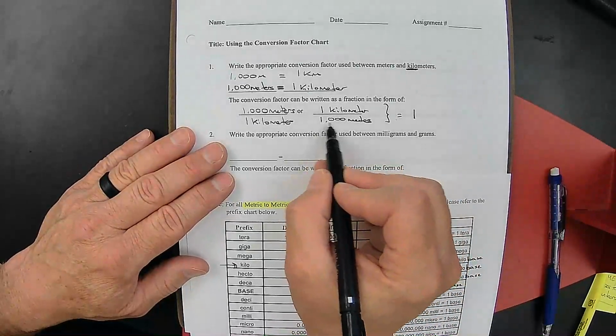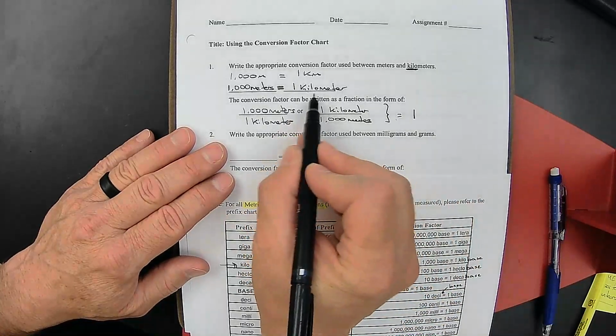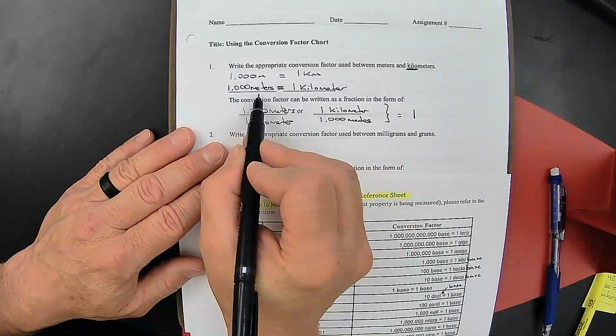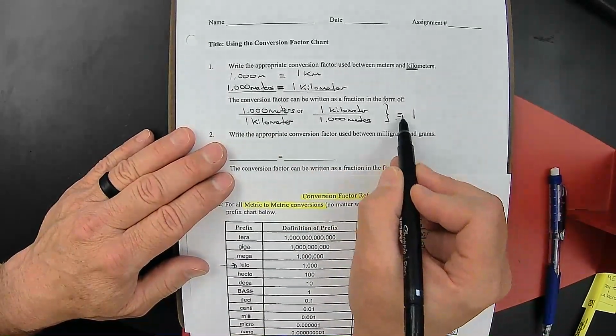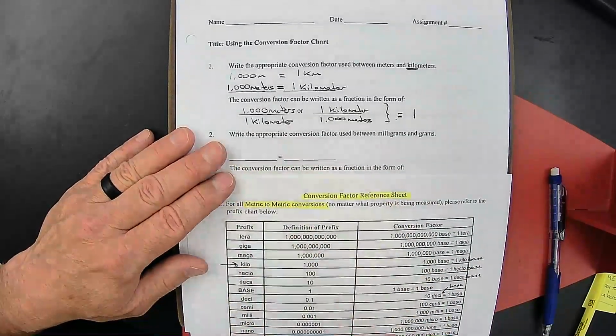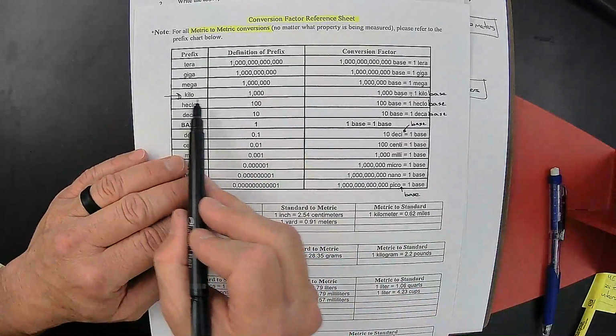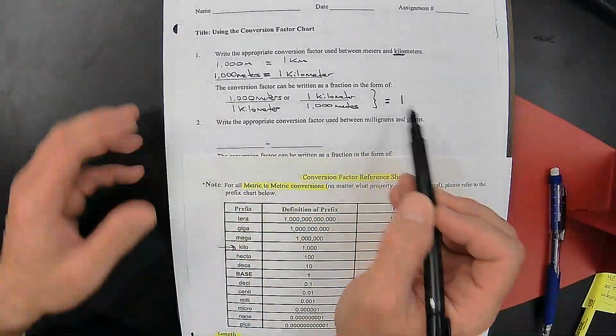I know 1 divided by 1,000 is not 1, but because 1 kilometer is equal to 1,000 meters, when you divide 1 kilometer divided by 1,000 meters, it also equals 1. So when these two things are equal to each other, which we learned from our conversion chart, when you divide them, either way, you're going to get 1.